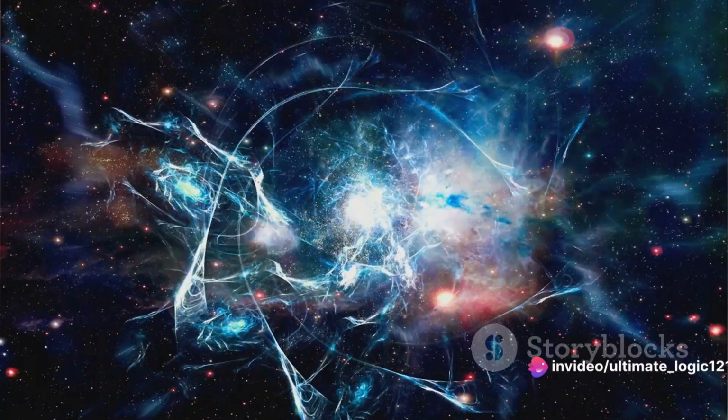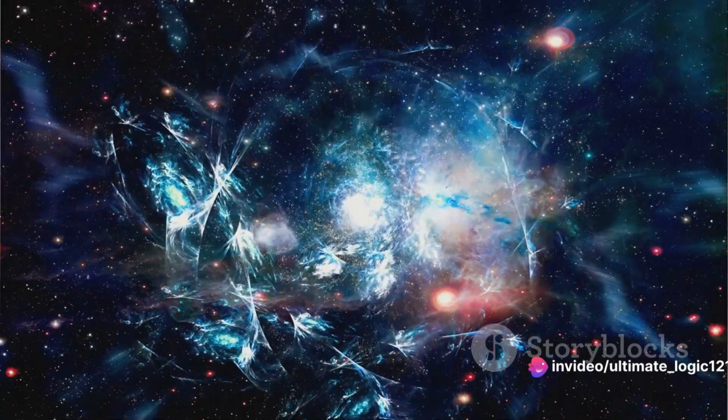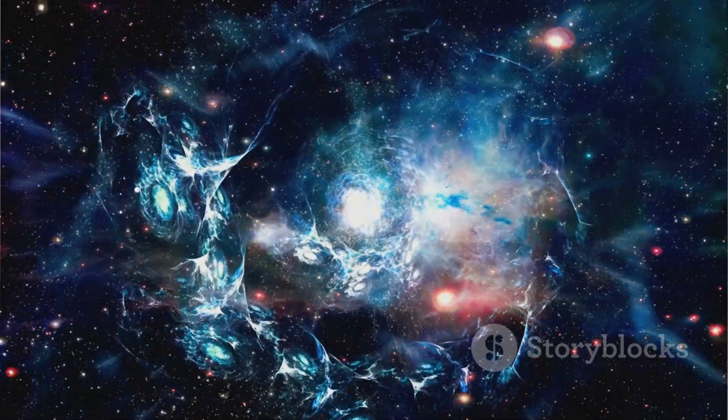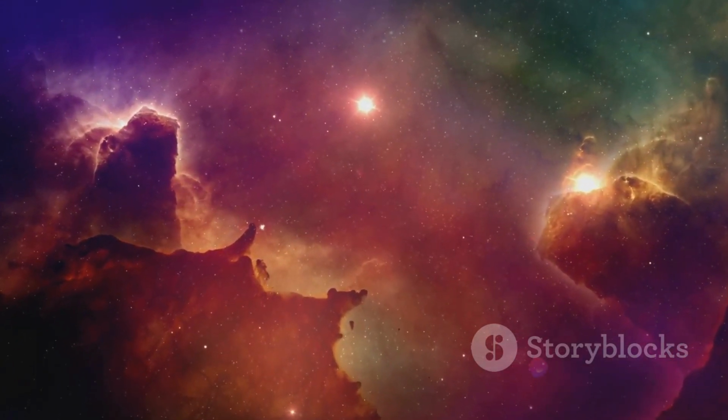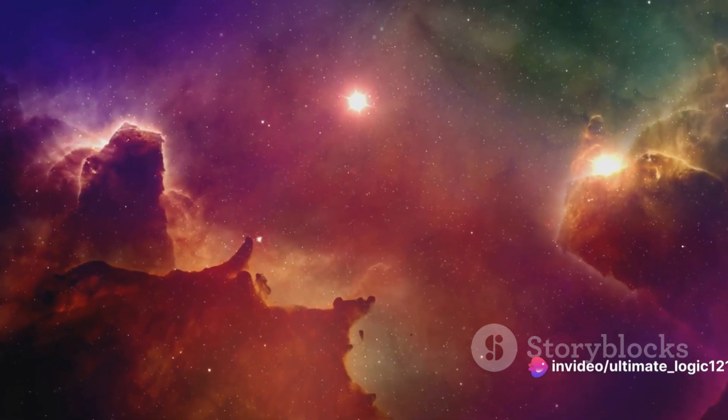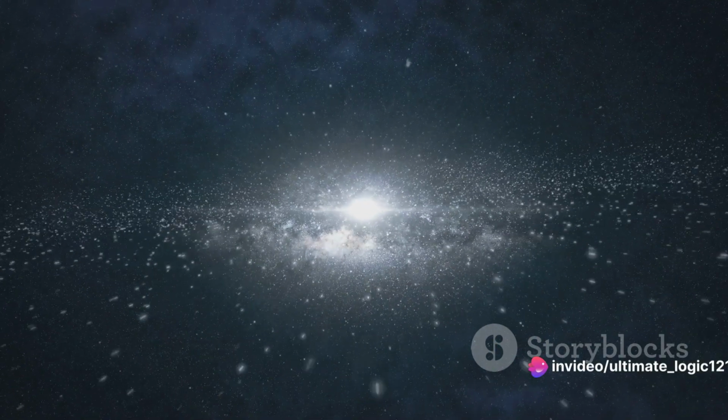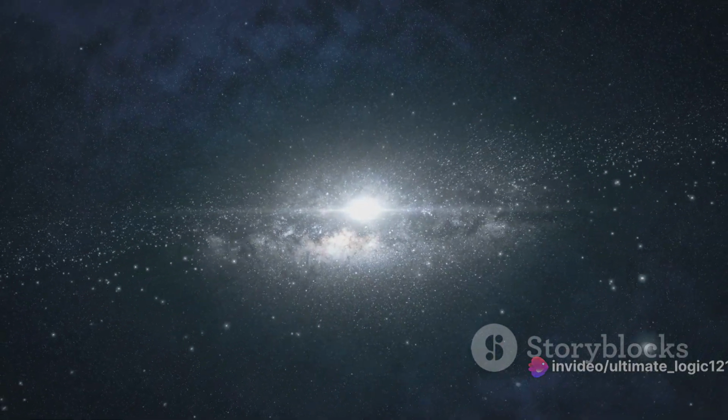And within this rapidly expanding space, matter and energy began to cool down and coalesce, eventually forming the galaxies, stars, and planets that dot the cosmos. The universe as we know it today, with all its complexity and diversity, originated from that initial singularity. This process, from the singularity's expansion to the creation of matter, energy, space, and time, is what we call the Big Bang. It's a theory that tries to explain how we transitioned from nothingness to everything, from an infinitely dense point to a vast, ever-expanding universe.